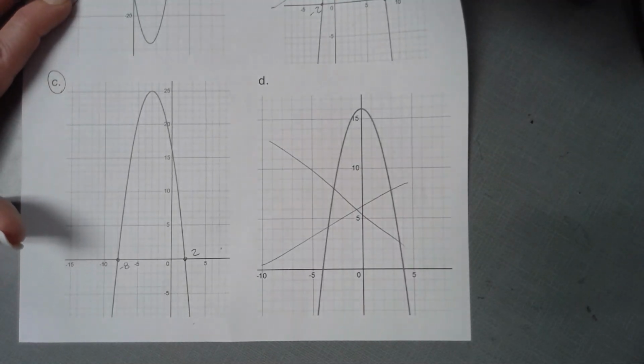Good? Okay, if you would, pull out your sheets from yesterday. I'm going to give you 10 minutes to try to work out some of these problems.